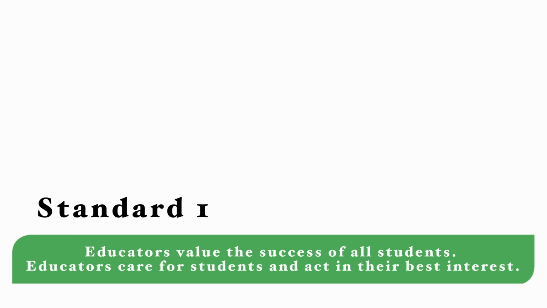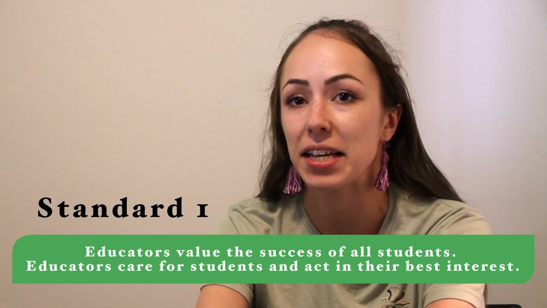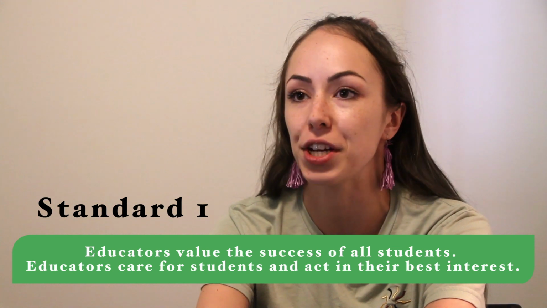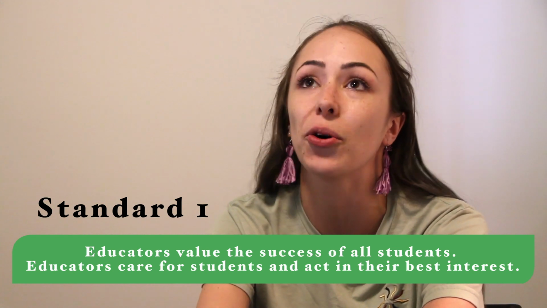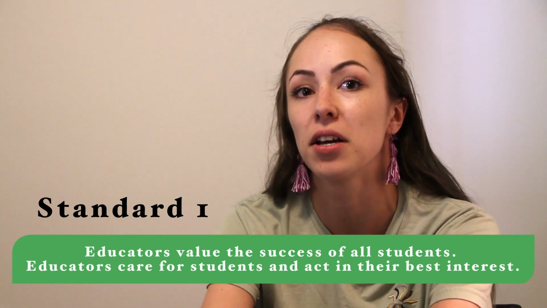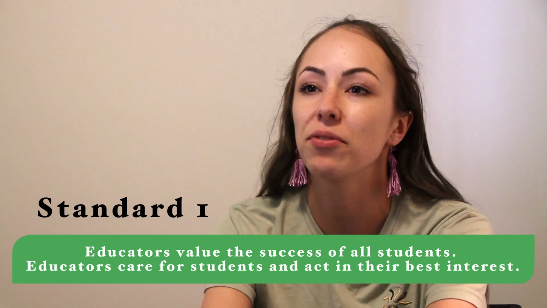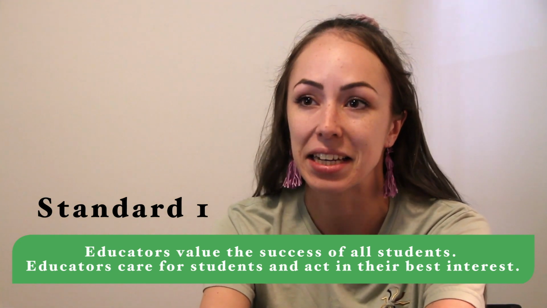So the 2 standards that I probably would connect to most would be Standard 9 and Standard 1. Standard 1 looks at valuing the success of students and meeting them where they're at. That is my main pedagogy when it comes to being a teacher. I am so focused on making sure that each of these students not only feel valued in the class, but feel appreciated and seen. And that is so vital to me as a teacher.